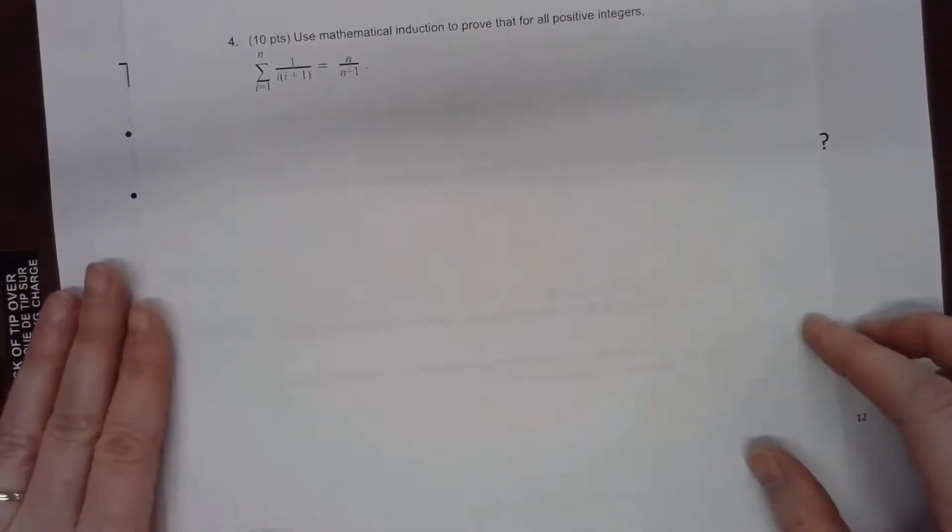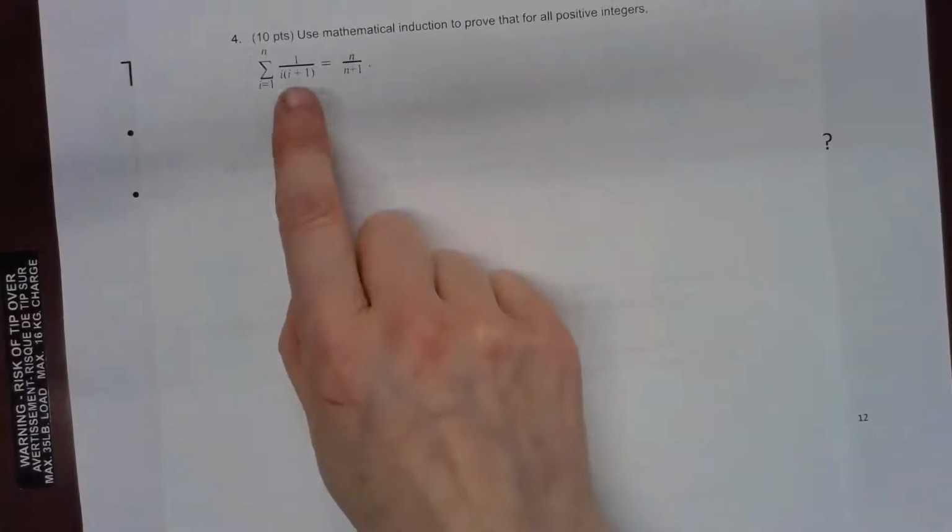Hopefully you all saw on the study guide that I put up on iLearn, at the very bottom of the study guide, I put 4 problems that are different types of induction proofs. One of them is a summation that I think is easier than this one. One of them is for a closed form on a recurrence relation.